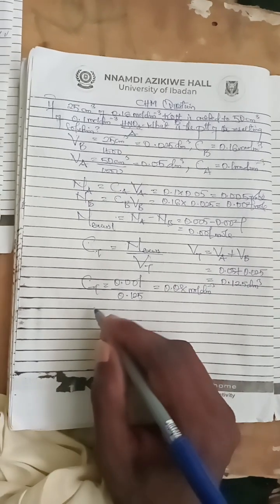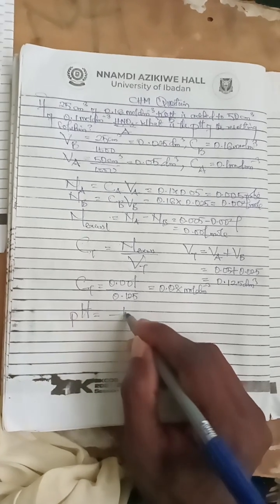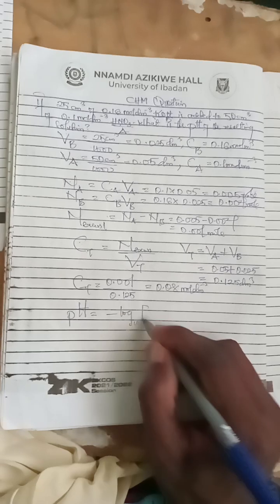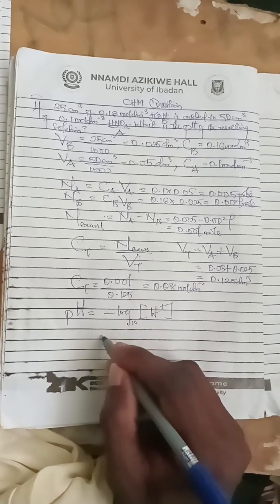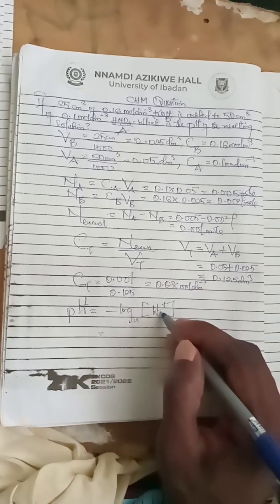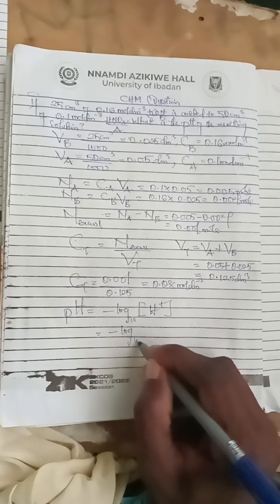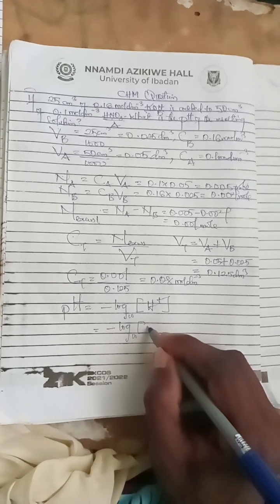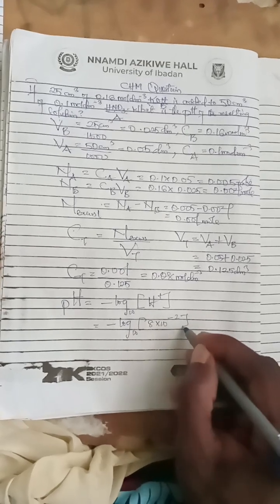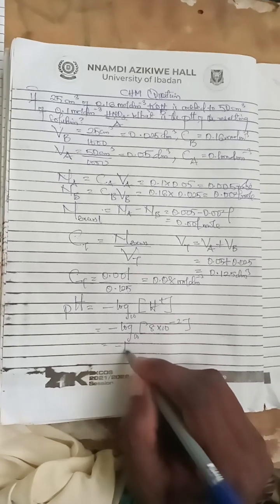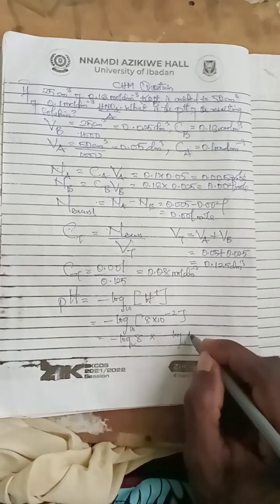So that's it. Then we go back to pH. Now the formula for pH is equal to minus log base 10 of the concentration of hydrogen ions. You see, this is the formula for pH. So we input the value we have here into this particular space. We now have minus log 10 of 0.08, which in standard form gives us 8 times 10 raised to the power minus 2. You see now, so we open the bracket, that gives us minus log 10 of 8 times 10 to the minus 2.